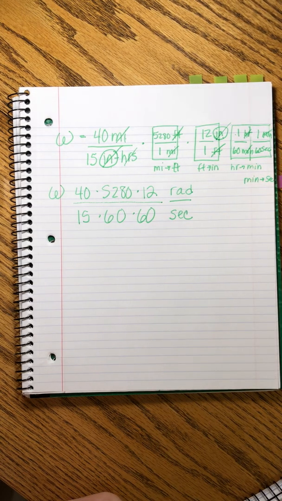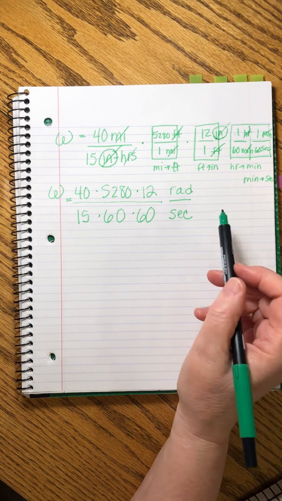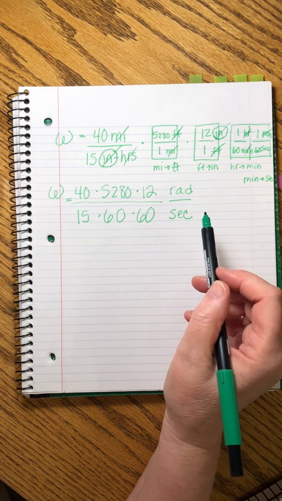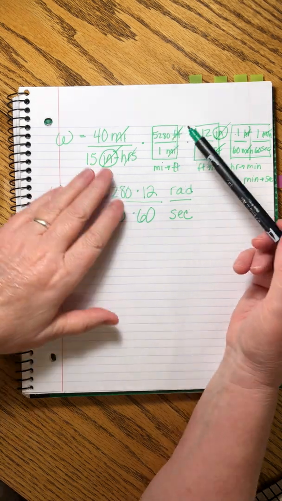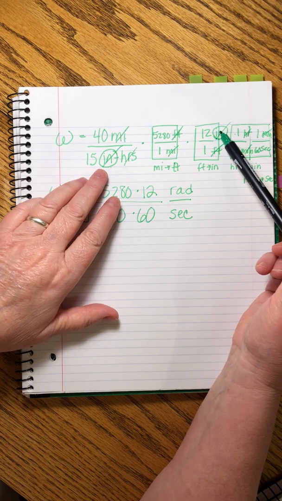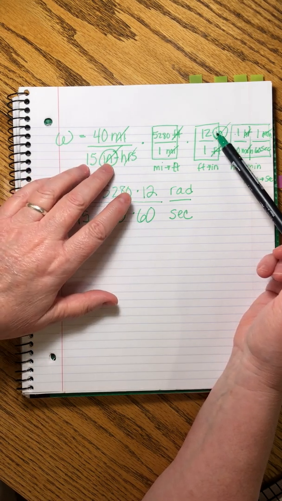Are you kidding me? That is so weird, right? But that's what we can do, all right? That is something that you might need to check the solutions manual on, is when can you put it in and when can you take it out. In this case, I could see I've got inches and inches, they cancel. That's a great moment, but I don't know what to do, right?